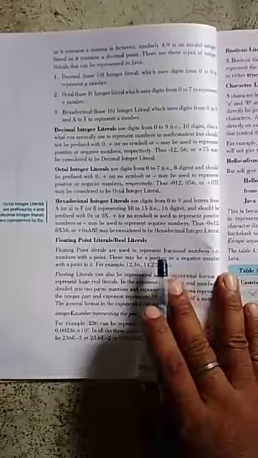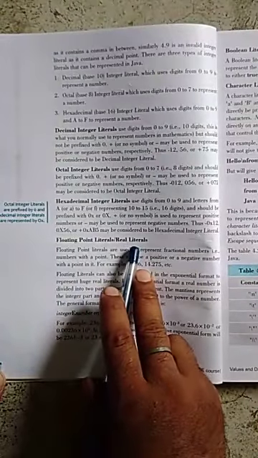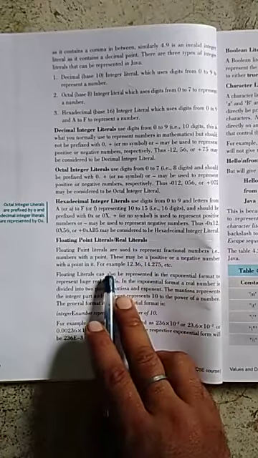Let's talk about the next literal, that is floating point literals or real literals. Now here we can use the decimal point.